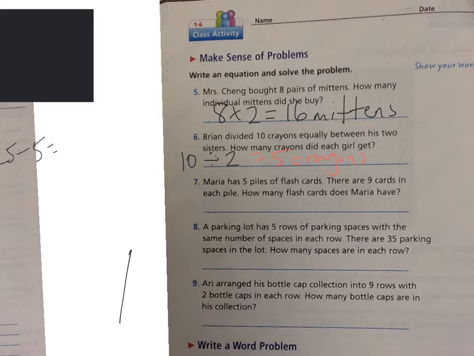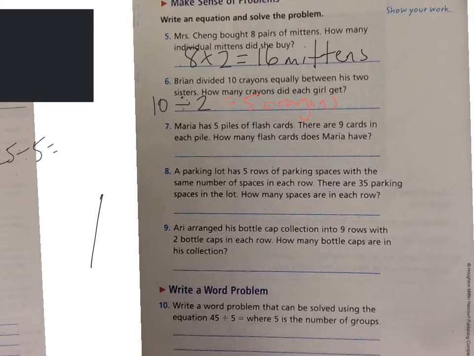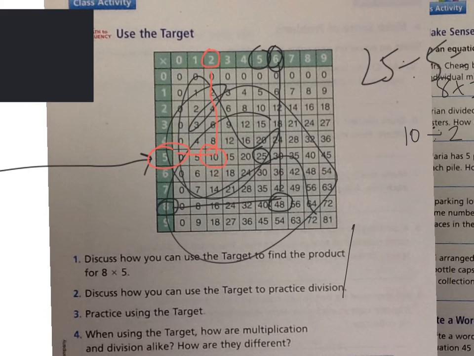Okay, so what I want you to do is work on 7, 8, 9, and 10 on your own. When you're done with that and you have time, I want you to work on the next page. Basically I just want you to practice using the target. Turn to a partner or someone in your group that's done, and tell them to find a certain number anywhere on here. So if you say, hey, find 45, and tell me what 45 divided by 5 is. Sometimes you'll see the product twice.